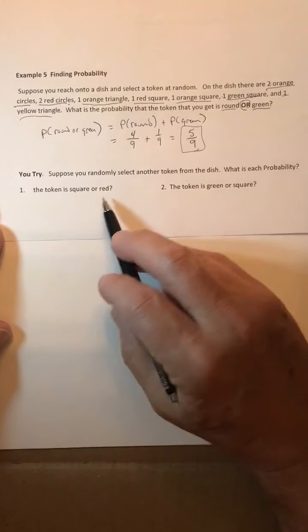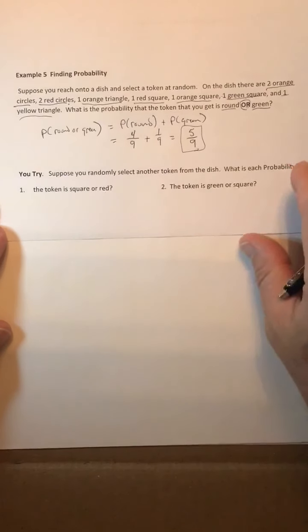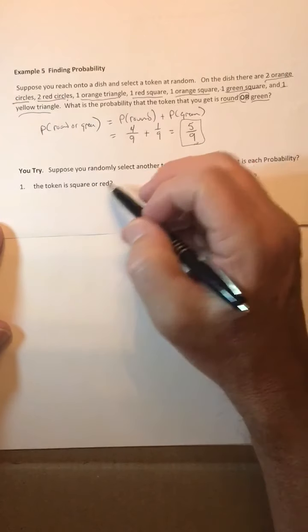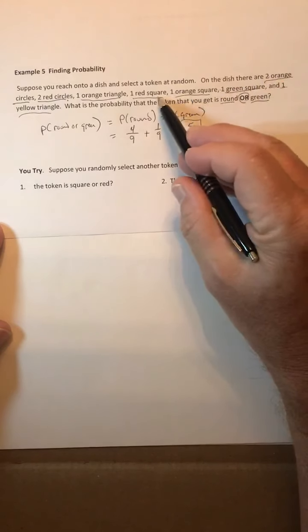I'm going to do the first U-try because this one is not mutually exclusive. For this one, the probability that it's square and red, well, we do have a red square.